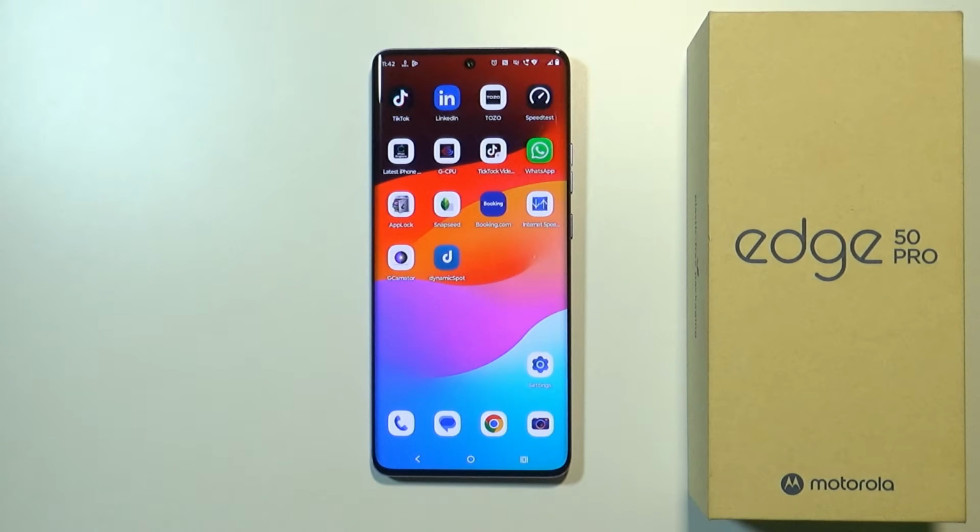Hello, in this video I'm gonna show you how to open the split screen on Motorola Edge 50 Pro.